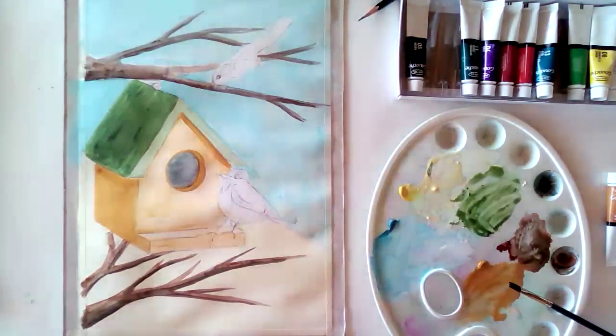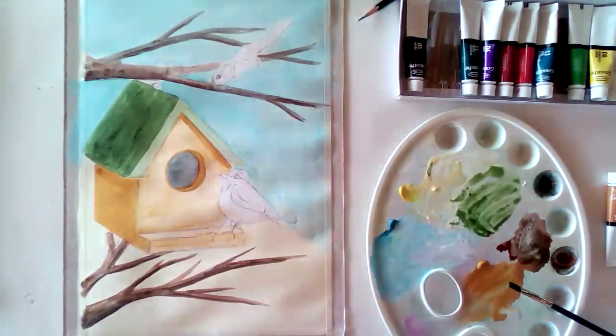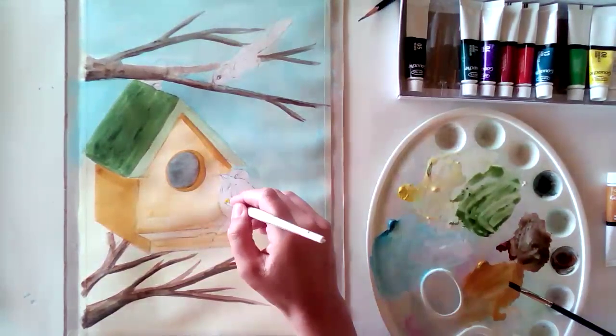Nice. Well, and then of course the main heroes of our painting are birds. And here I suggest to use as little water as possible. I mean, of course, you need some water on your brush, otherwise the paints won't work.